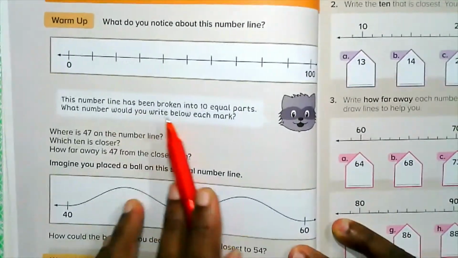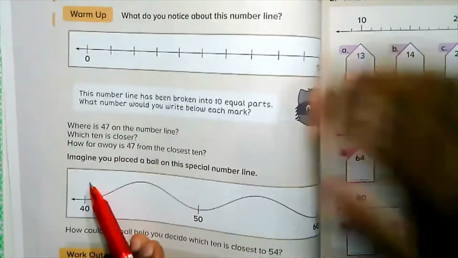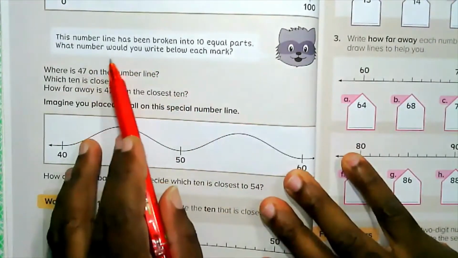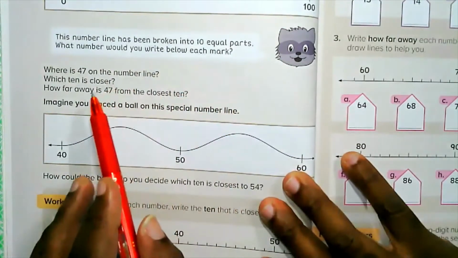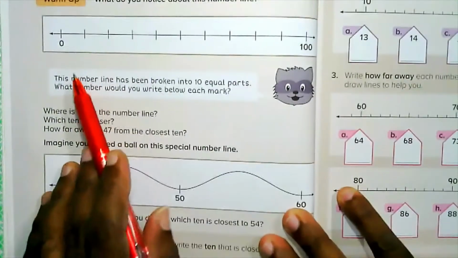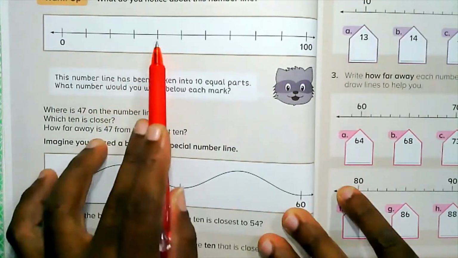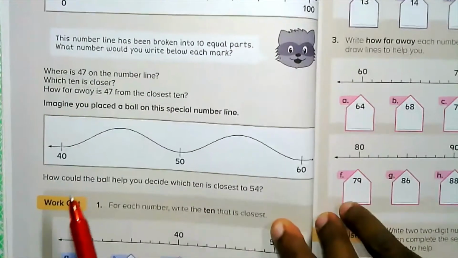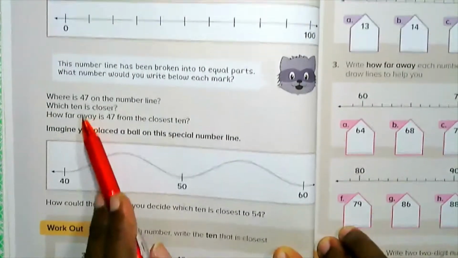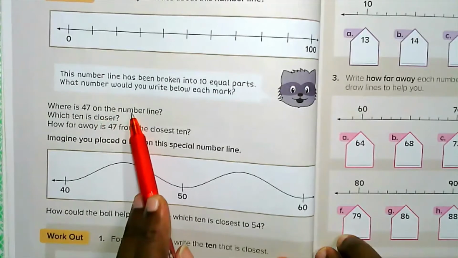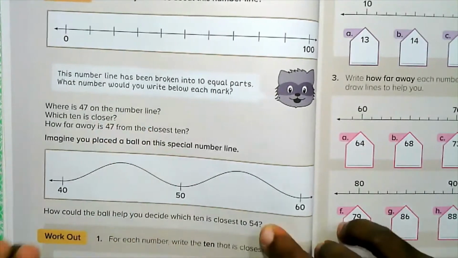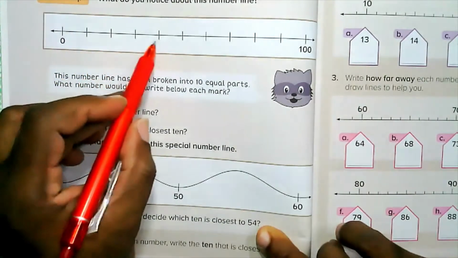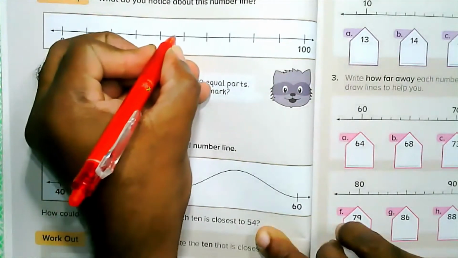This number line has been broken into 10 equal parts. What number would you write below each mark? So as I've said before, we have 10, 20, 30, 40, 50, 60, 70, 80, 90, 100. Now, where is 47 on the number line? 47 will be after 40, 10, 20, 30, 40. 47 will be here.